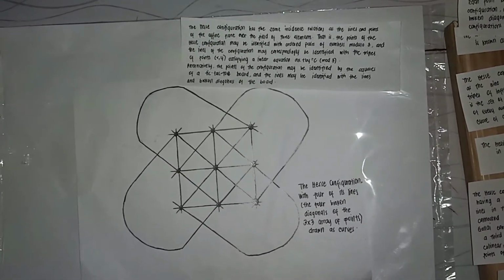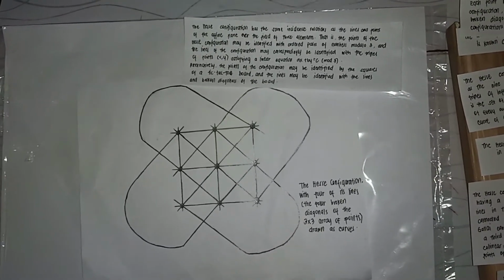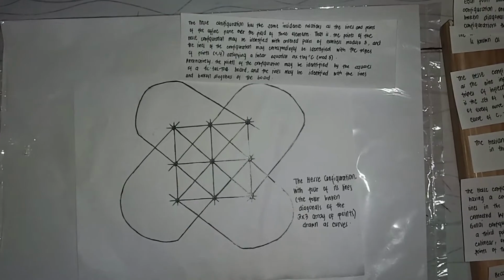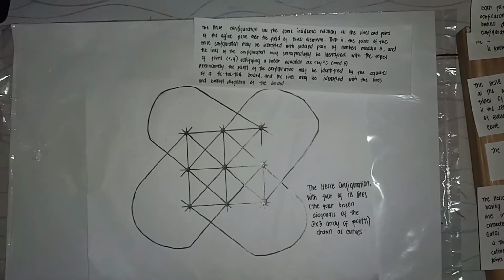Alternatively, the points of the configuration may be identified with the squares of a tic-tac-toe board, and the lines may be identified with the lines and broken diagonals of the board.